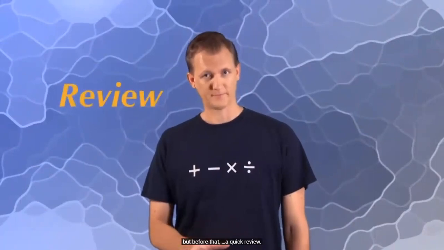You just divide. And we already learned how to go the other way, to convert a decimal into a fraction, in the last section. So be sure to review it if you need to. In the next section, we're going to learn a few tricks that we can use to help us compare the values of fractions. But before that, a quick review.